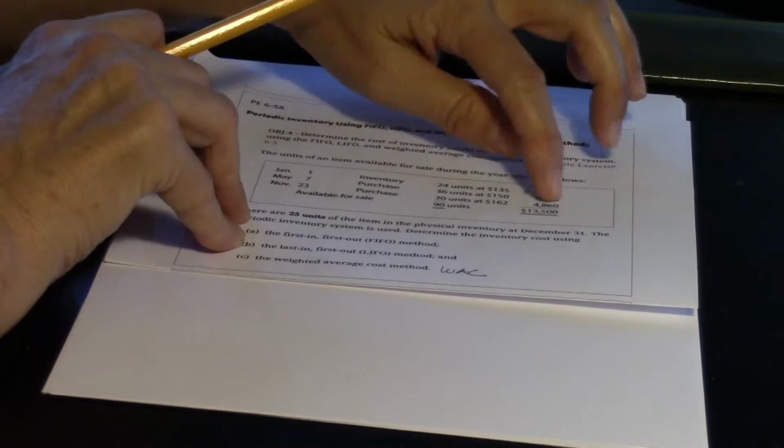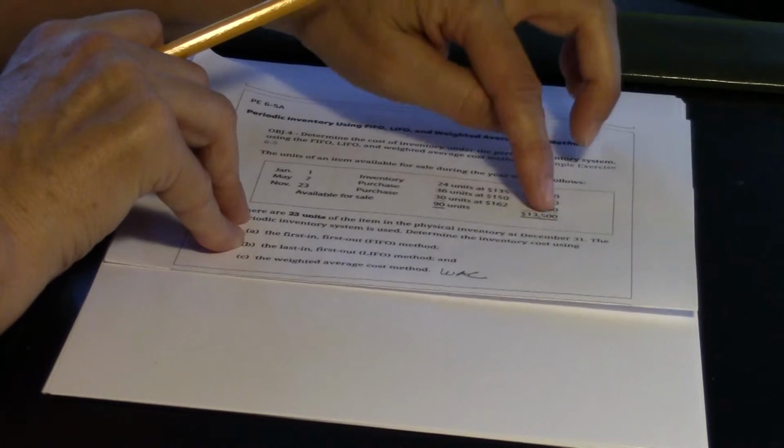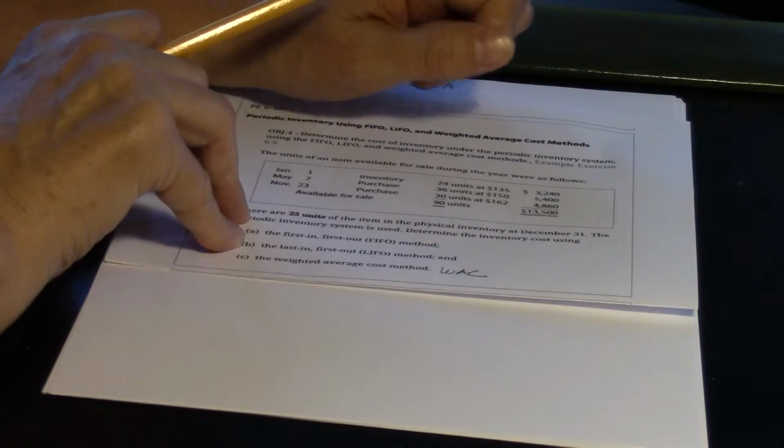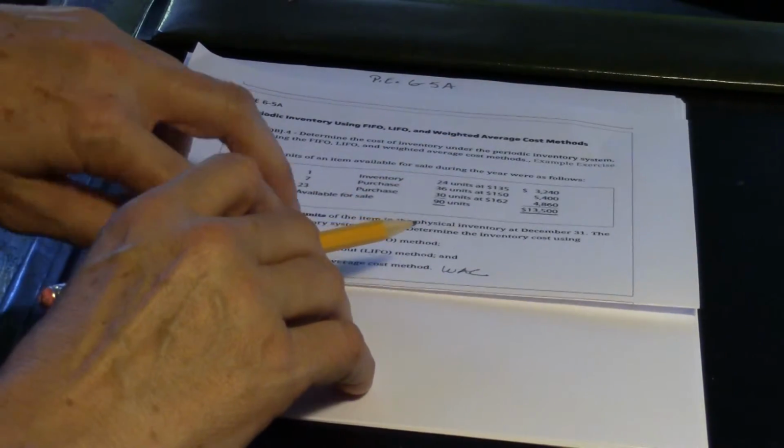So to get the weighted average cost, we add what we paid for these 24, these 36, and these 30. We know that all through the whole year, the total we spent was $13,500, and this totals up to 90 units. So the weighted average cost is $13,500 divided by 90.